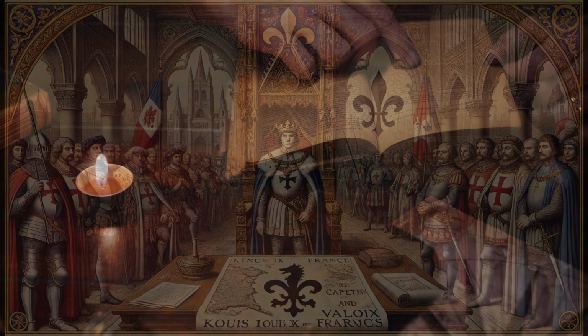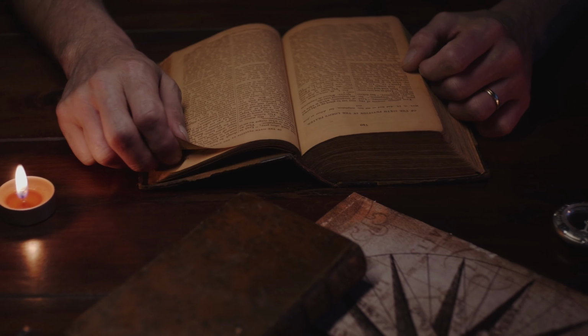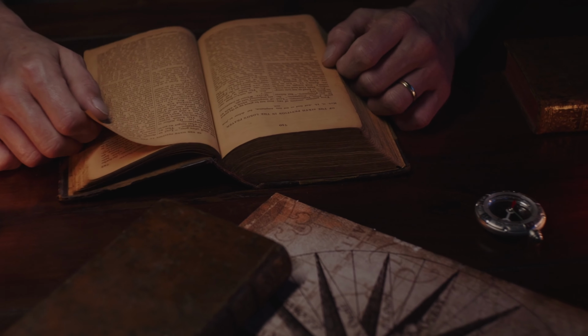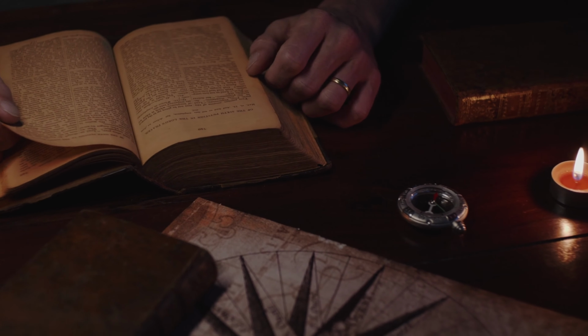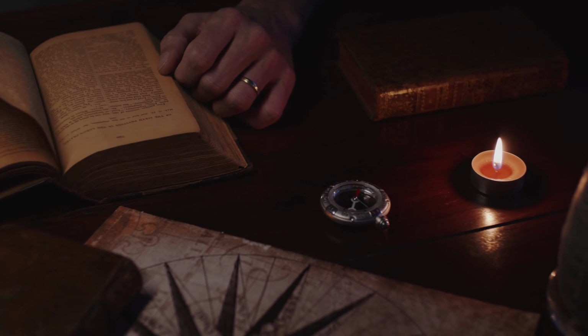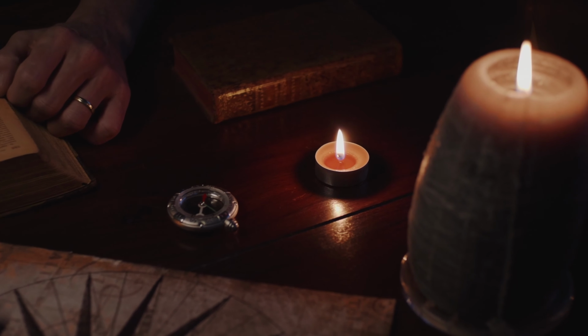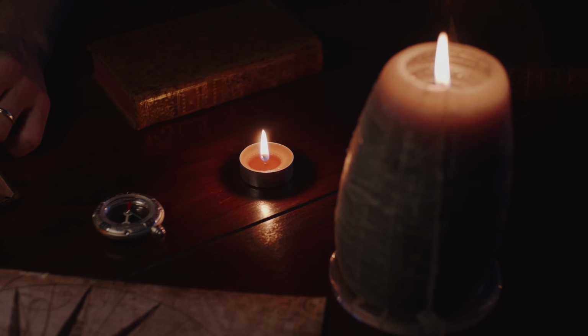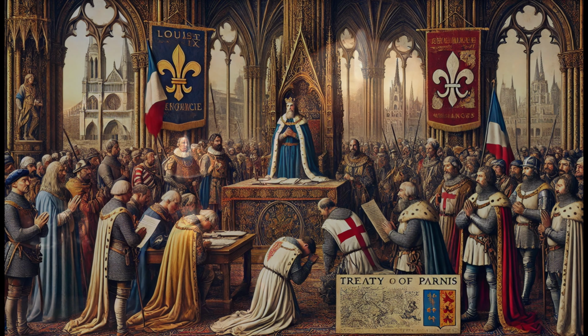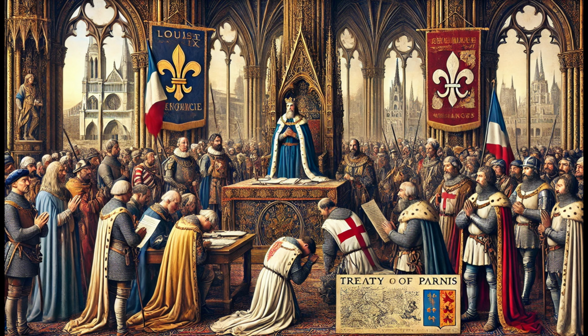Broader historical context. The Treaty of Paris must be understood within the broader context of 13th-century Europe, a period marked by the centralization of royal authority and the emergence of more complex state structures. In France, the Capetian dynasty pursued a policy of consolidation, reclaiming lands and asserting royal authority over feudal lords. The treaty contributed to this process by reinforcing French control over key territories and reaffirming the feudal hierarchy.